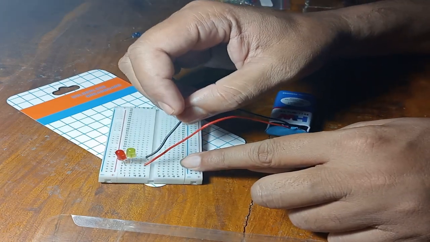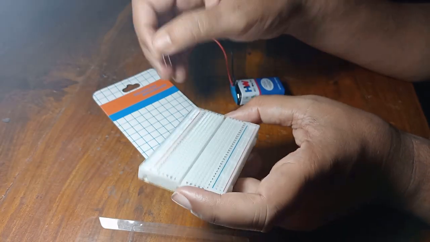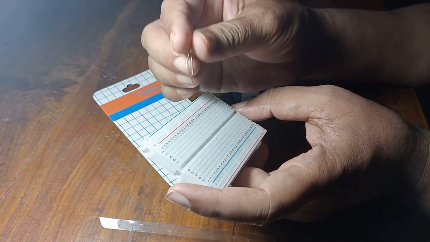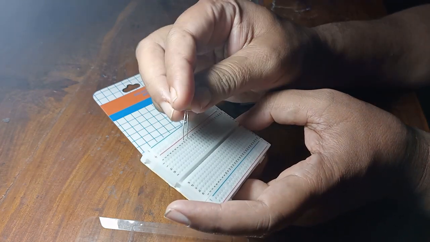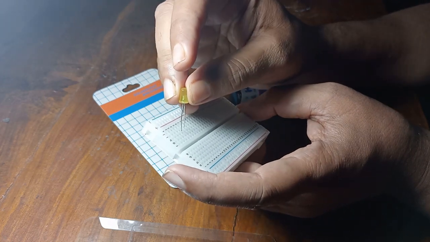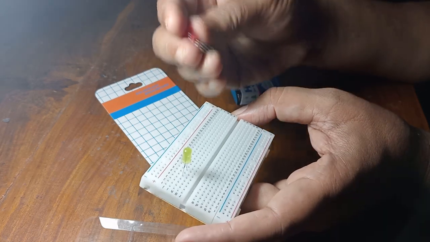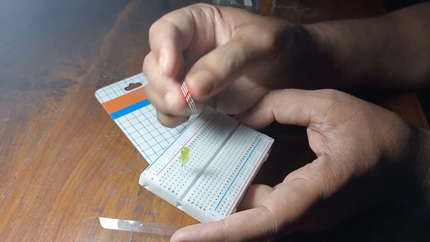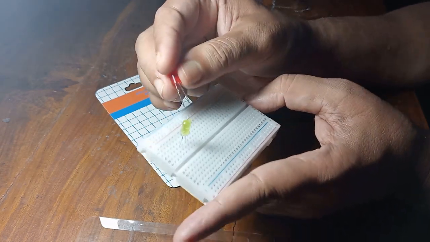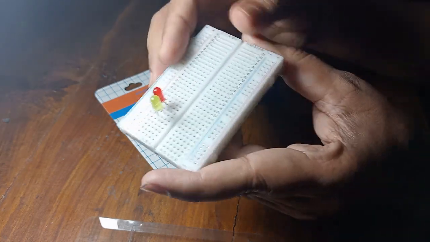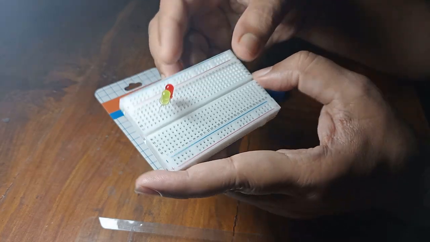Let me explain the series connection first. In the series connection, what will happen? First let me connect this first LED. One is anode, another one is cathode. Now with the other LED, the anode will go with the cathode of the previous one. So let me connect it here. As you can see, this is the series connection.